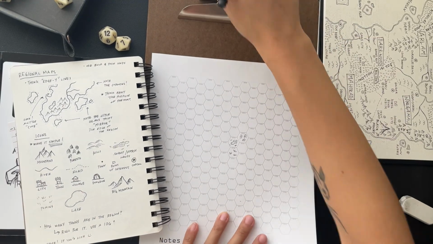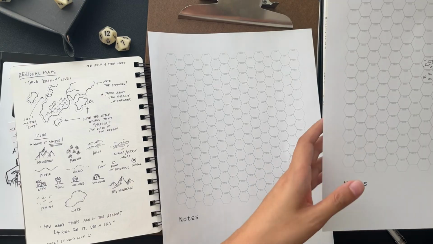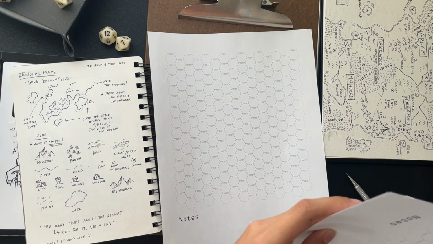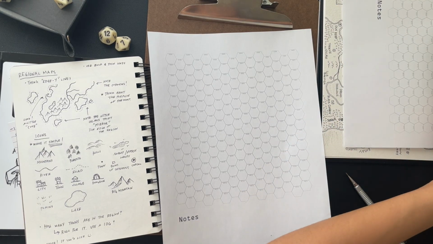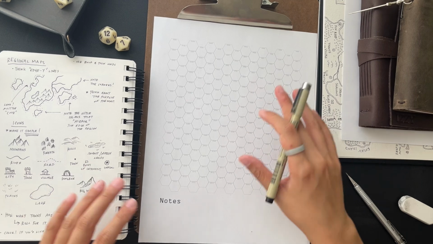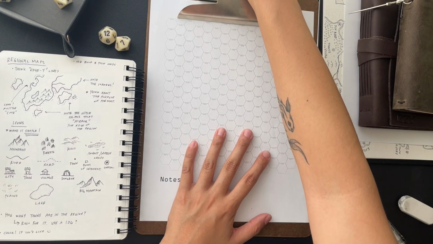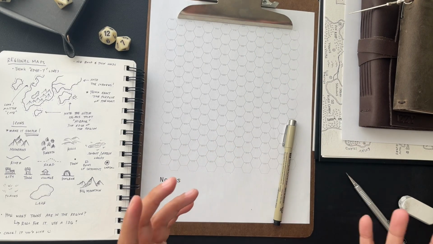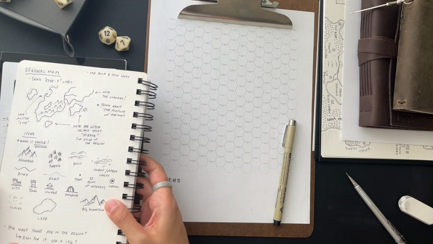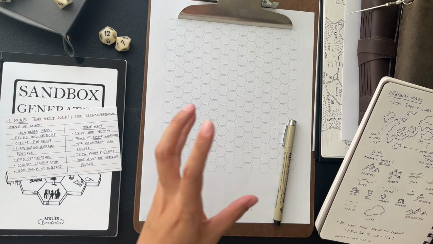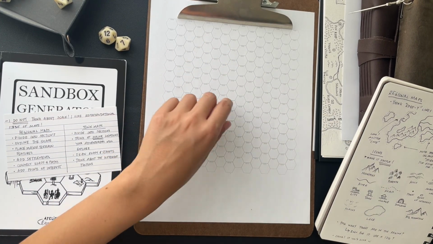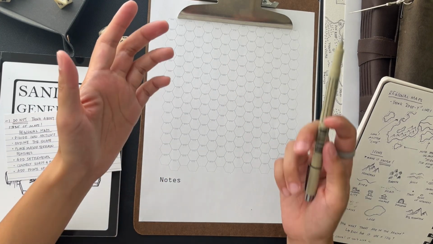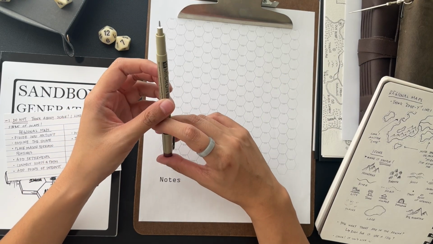So I'll use this as a scratch paper, and then we can go ahead and use this page over here. There are different ways that you can figure out the shape of your region. I've seen a couple of different ways. I've seen people pour rice on their page and then try to outline it. But for me personally, I like doing it from just my own imagination.